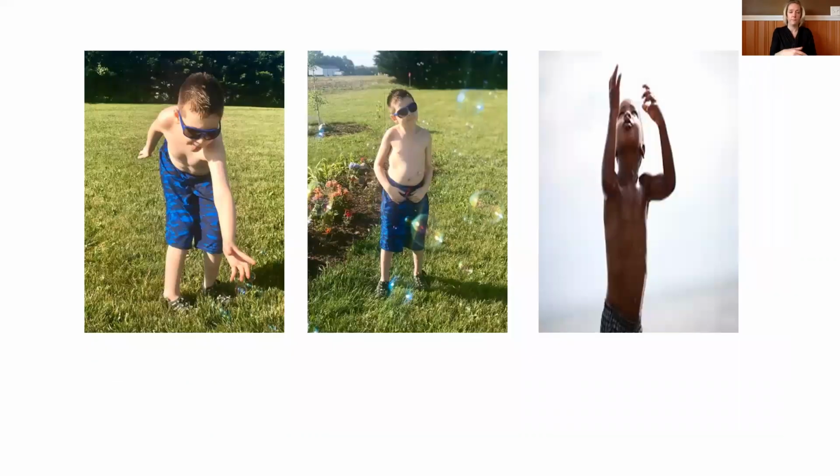And here we have Ben again in the first two. He's working in his inferior field and his left visual field. And this little one here is looking at those bubbles that are up in his superior visual field.